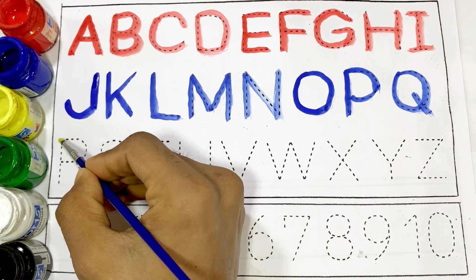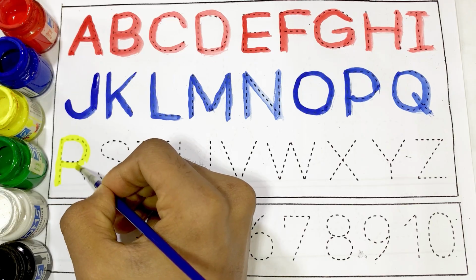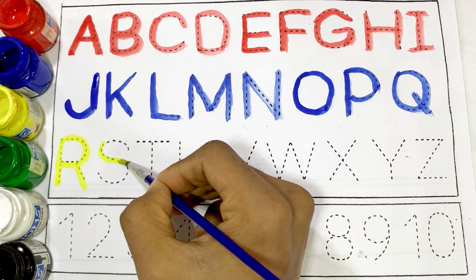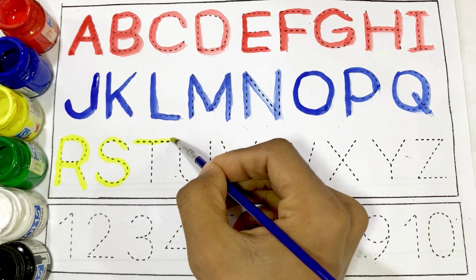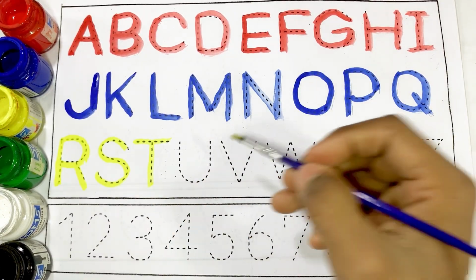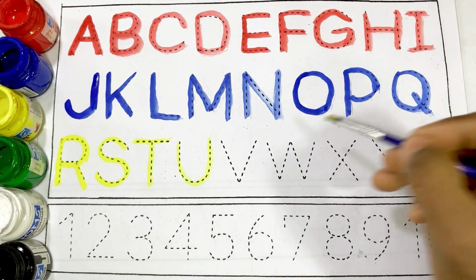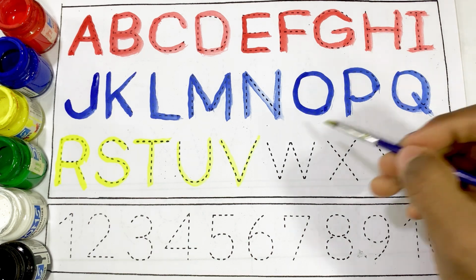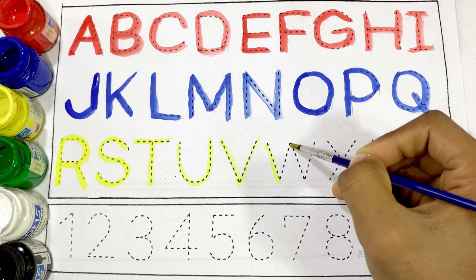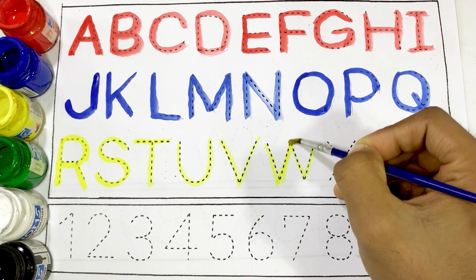This is R. R for rose. This is S. S for sun. This is T. T for teacher. This is U. U for umbrella. This is V. V for van. This is W. W for wallet.